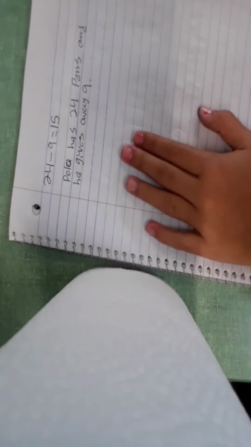So yeah, that's it. We're gonna do basically everything. So there we've done Polo has 24 pens and he gives away 9, right? And then let's start another one. Kylie has polished 14 stones. Her friend gives her 6 more stones. Write an expression to match the words.